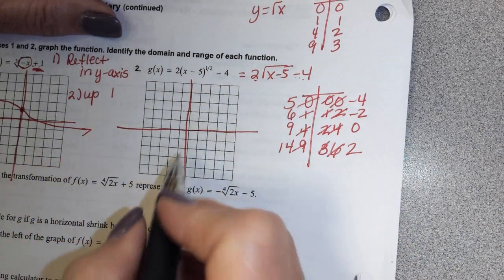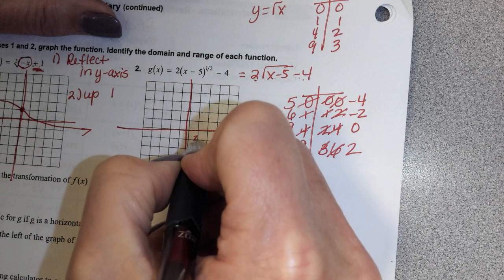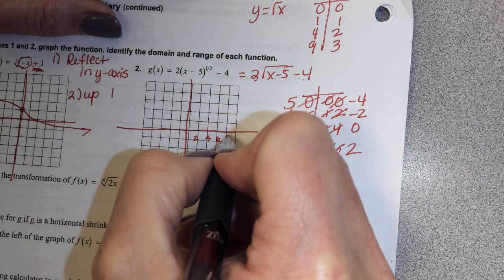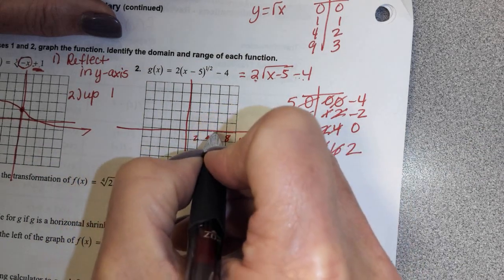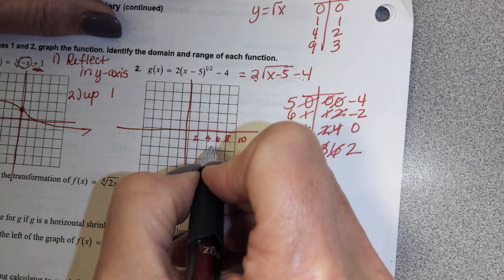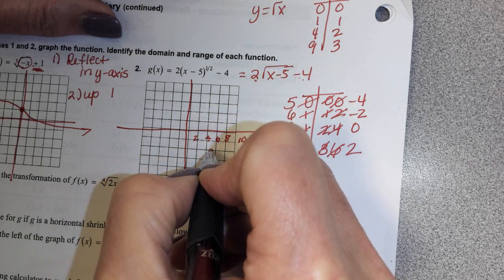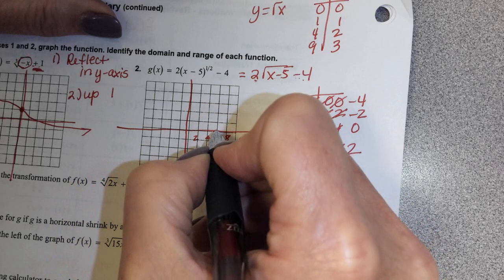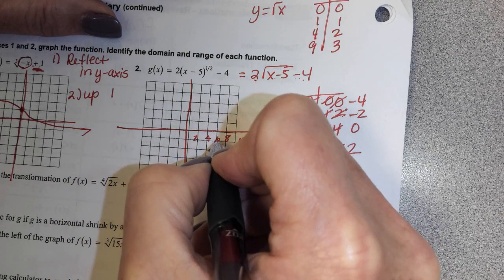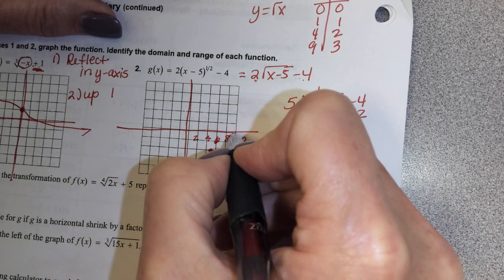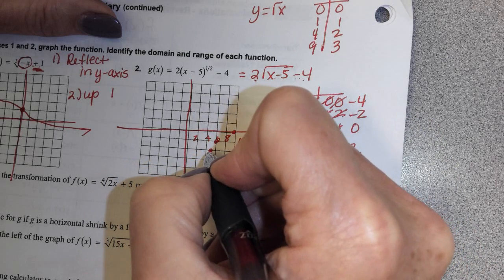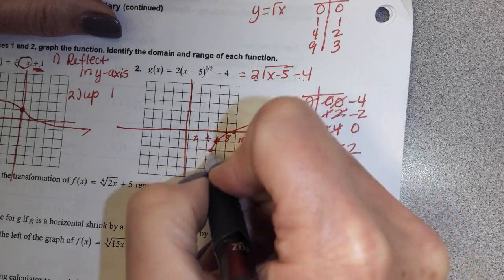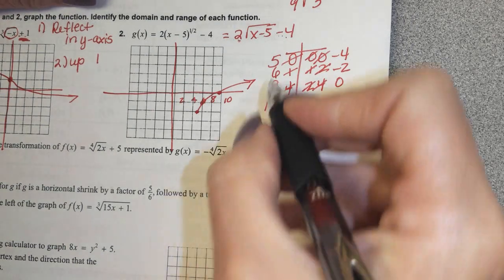I should have moved this axis over. Let's go by 2's. So at 5, we're going to be at -4. I'm going to go by 2's this way too. 6, we're at -2. That's good enough. Okay, so there's the way we're saying that it's going to look.